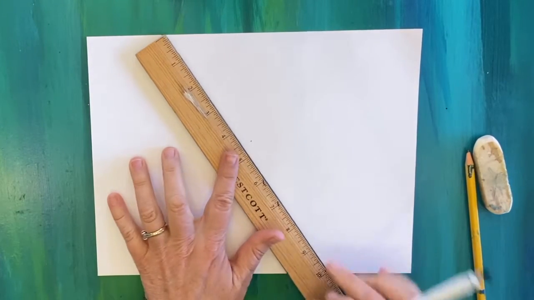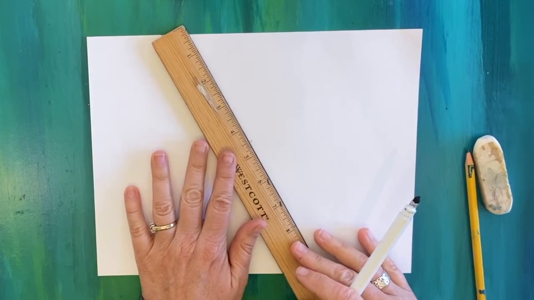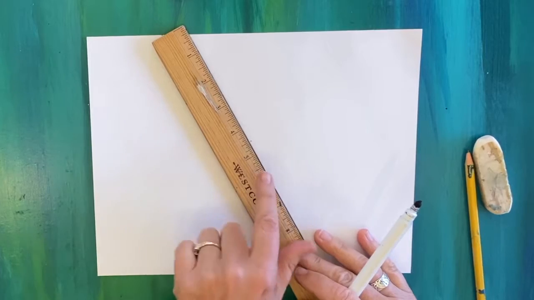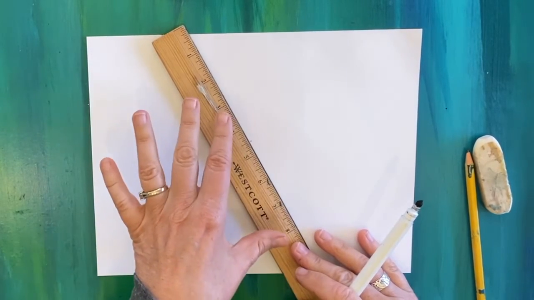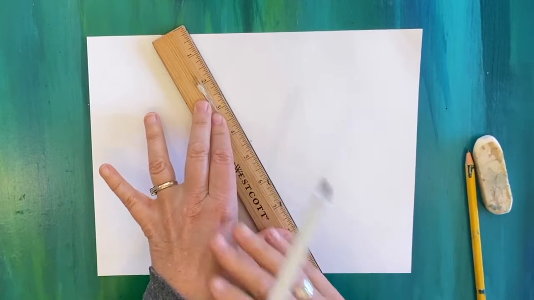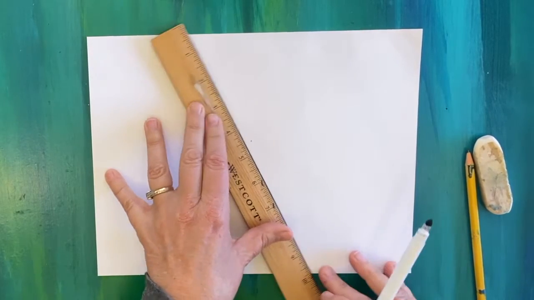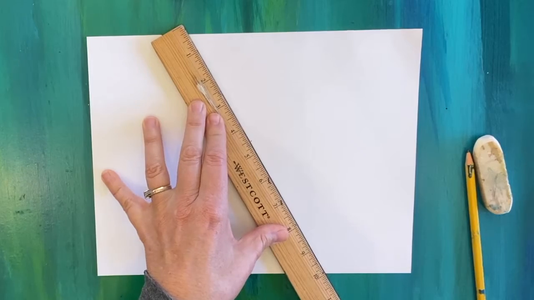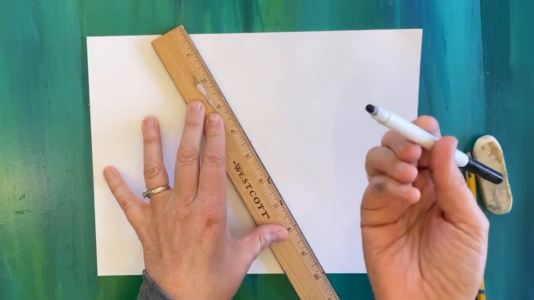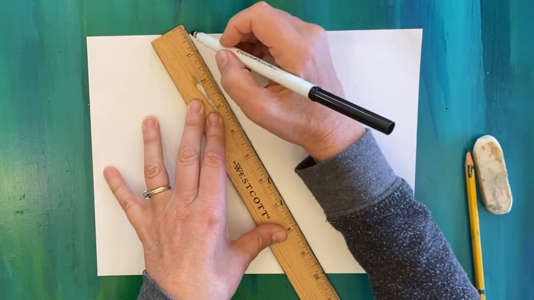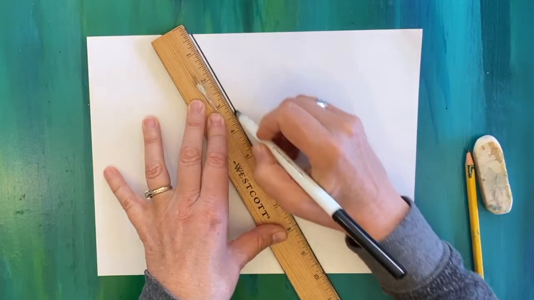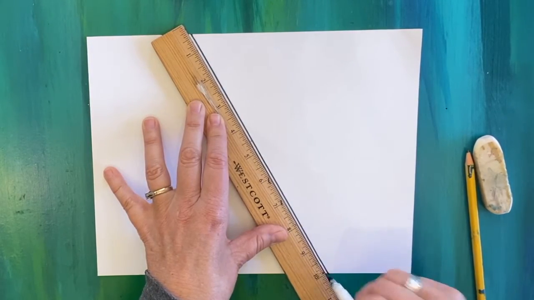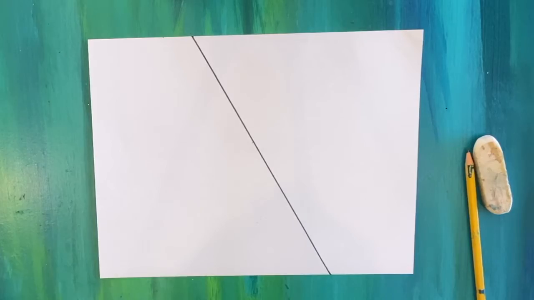So I'm gonna take my ruler. Like I said, if you don't have a ruler, a straight edge is fine. And I'm gonna put it along the dot, and I'm gonna spread my fingers out and push down. That'll keep the ruler from moving on us when we don't want it to. Now you might want to do this with a pencil first. I'm going to start with my marker just so you can see it well. And I'm going to go right along my ruler and draw a line.